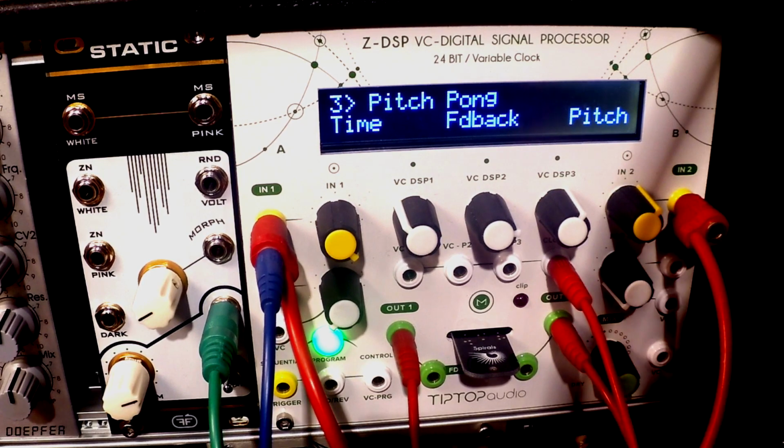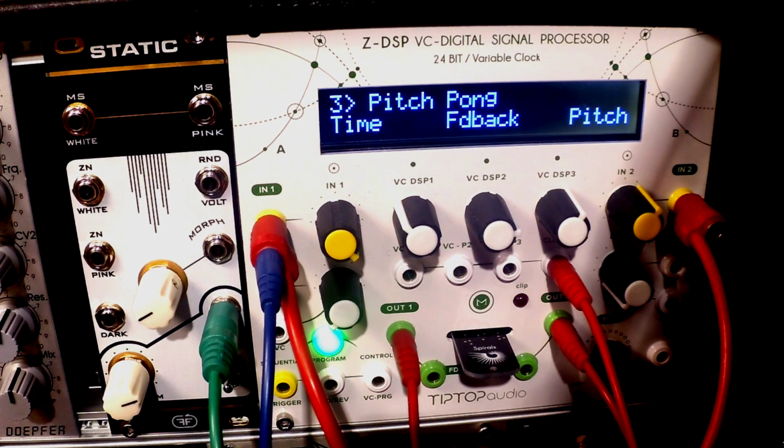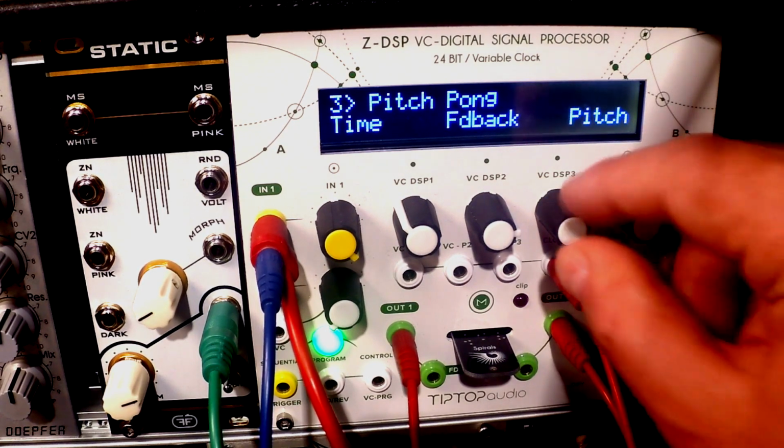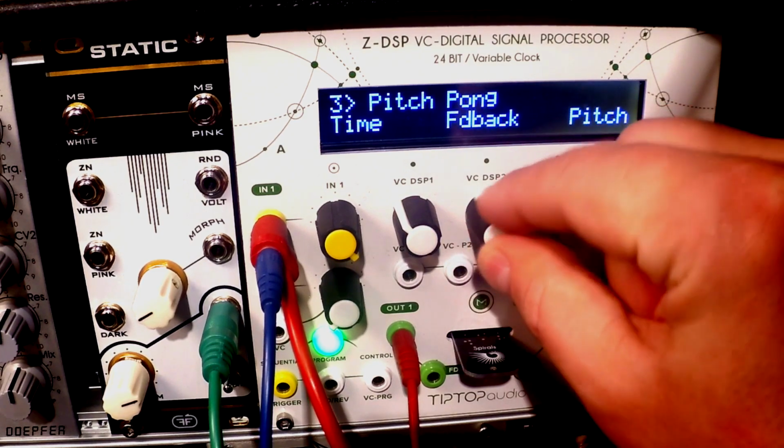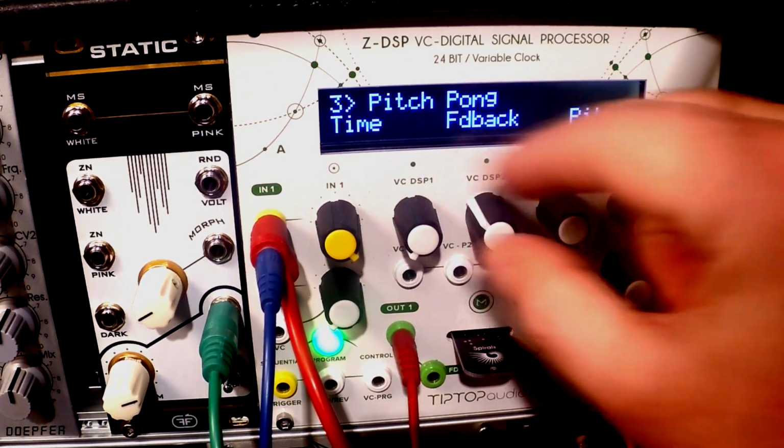Yeah, and just like some extreme aliasing or whatever, bit reduction stuff. And I'm lowering the frequency on the modulating oscillator. And we can manipulate the parameters here. See what it does. Maybe lower the time.